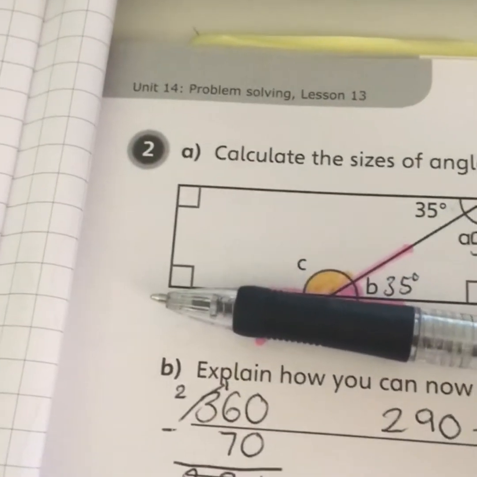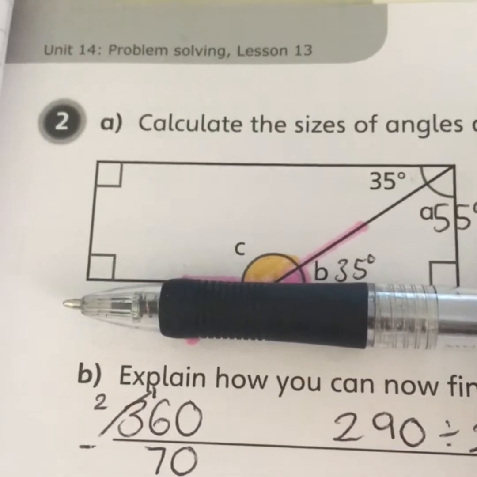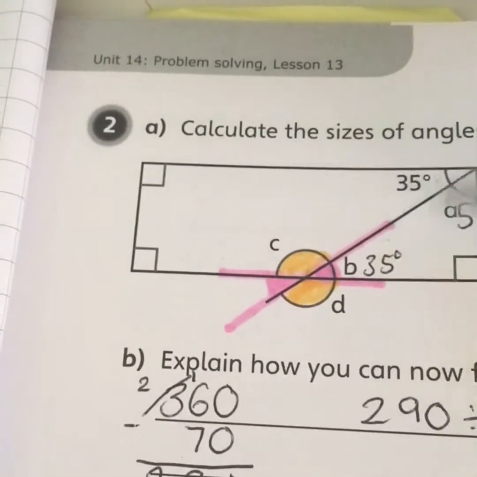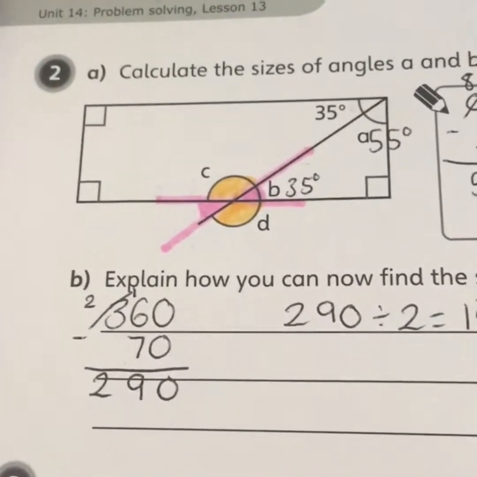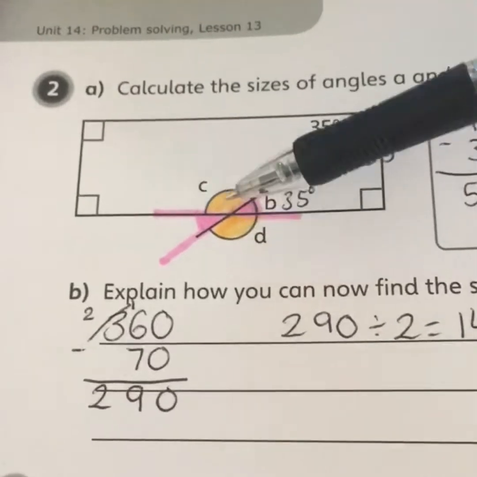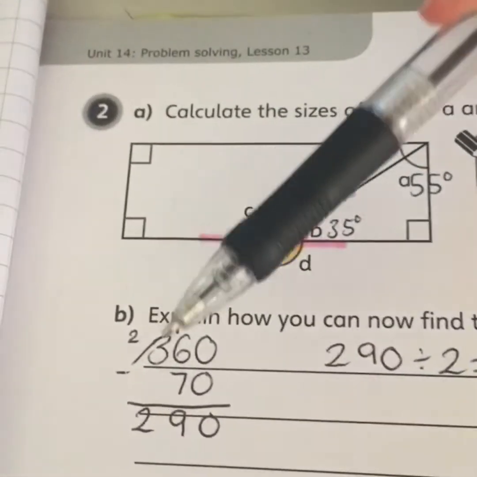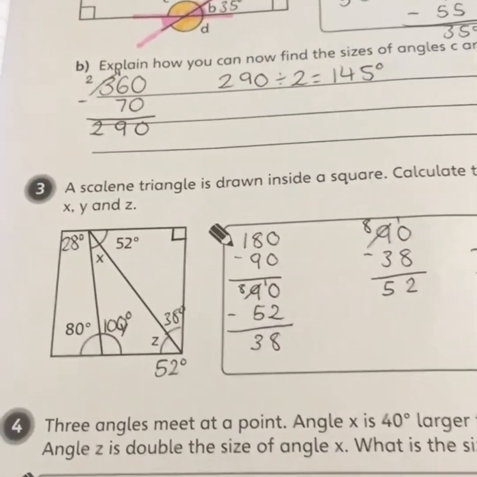You could have also looked at it and seen that C and B together make a straight line. So you could have done 180 degrees, take away 35 degrees, which would have been 145. That's probably actually the most efficient way of doing it. Okay, but sometimes it's what jumps out at you first. And you know that they are the same because they are on straight lines that intersect. So C and D would have had the same answer. Lovely, well done if you got those right.